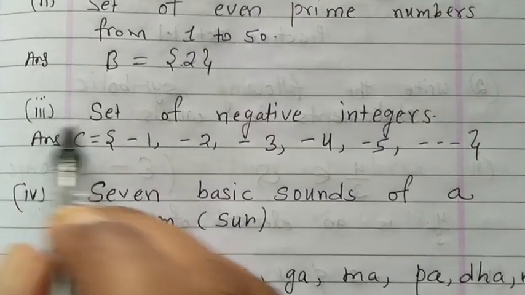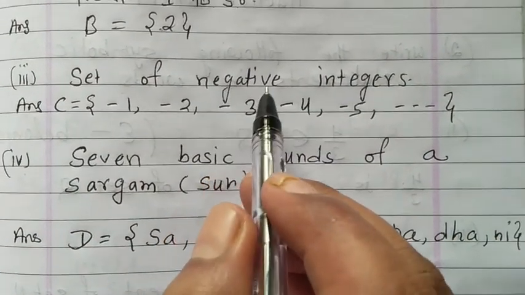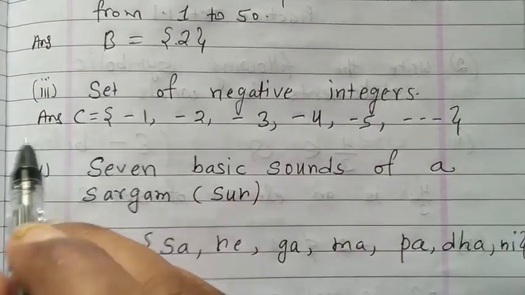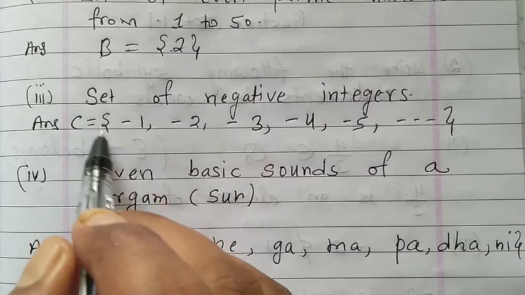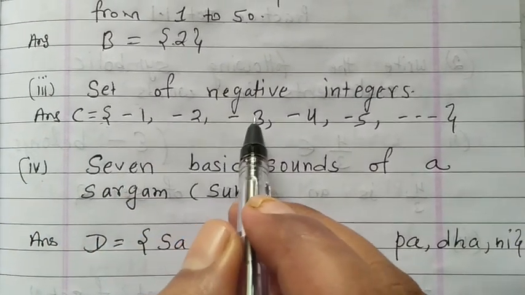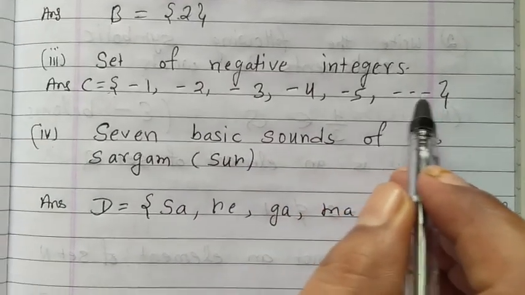Now come to the third question. Set of negative integers. So what are negative integers? -1, -2, -3. So set C is equal to curly bracket -1, -2, -3, -4, -5 and etc.